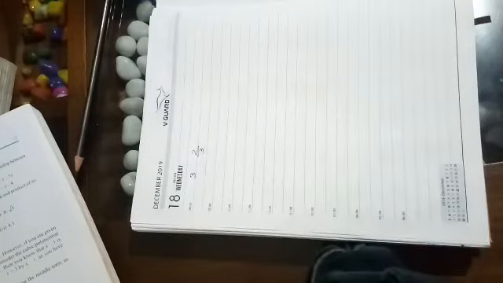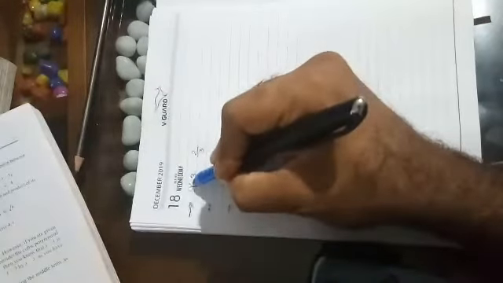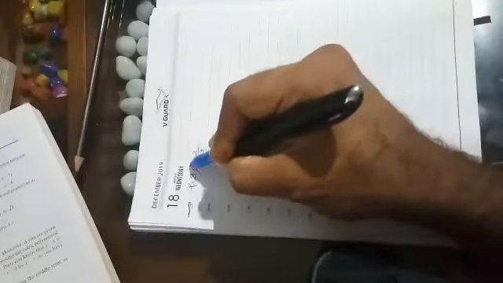Okay. Now students, consider another question. Here alpha equal to 3 and beta is equal to 2 by 3. Okay, here the two zeros are given. You have to find out the corresponding polynomial. Okay, so here you can simply find out the sum and product first.